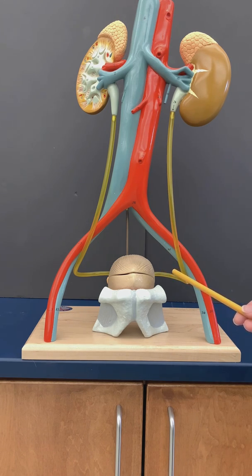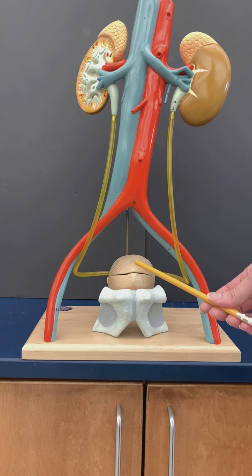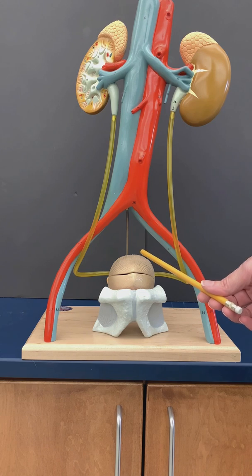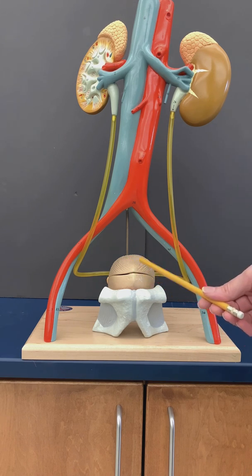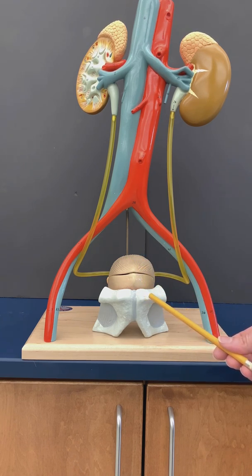And we'll look at the posterior side of the ureters and the bladder in an upcoming video. So on the anterior side, you see the urinary bladder next to the pelvic bone.